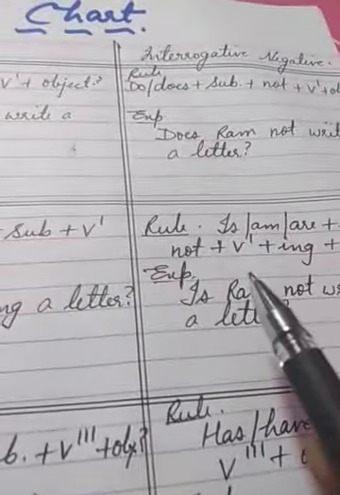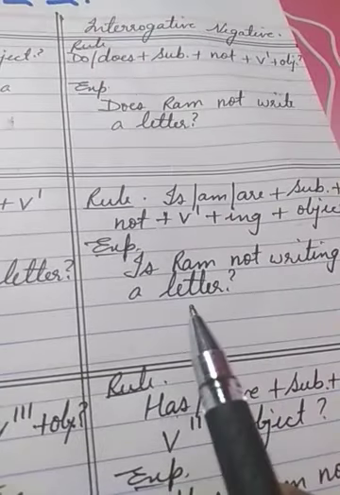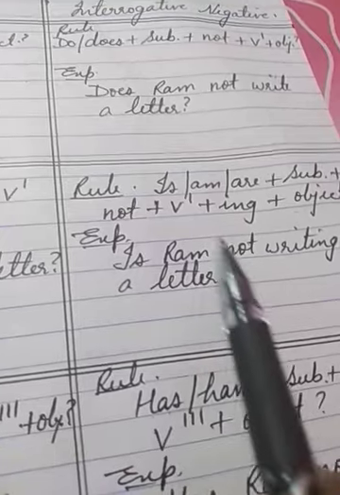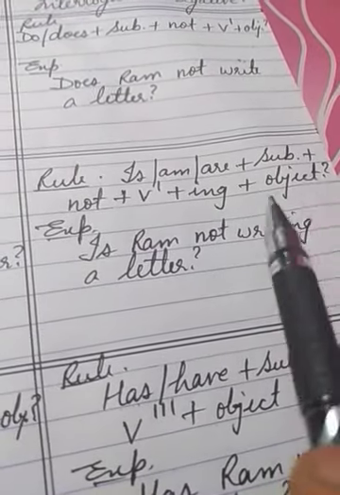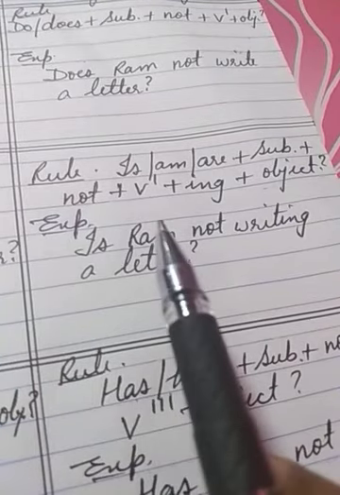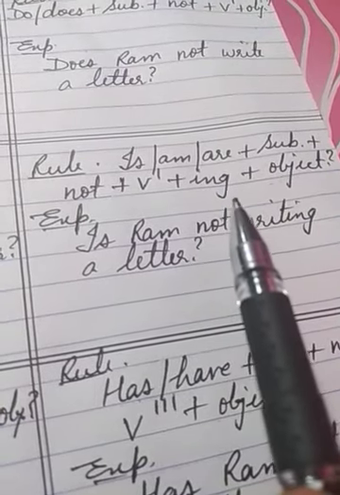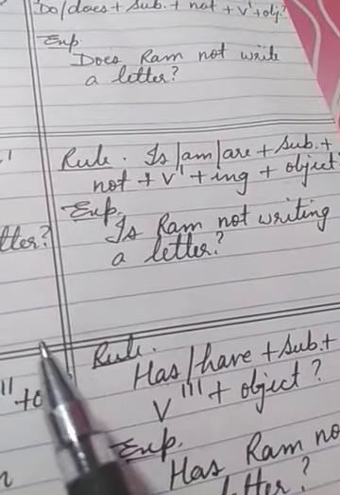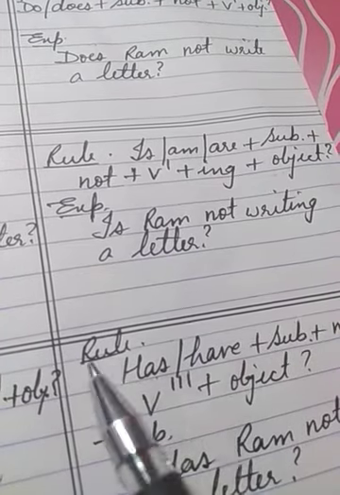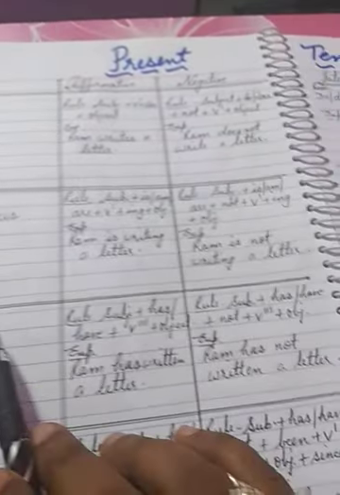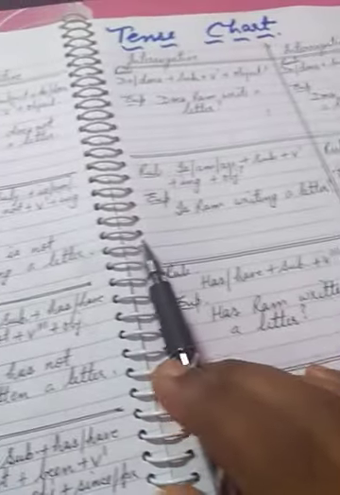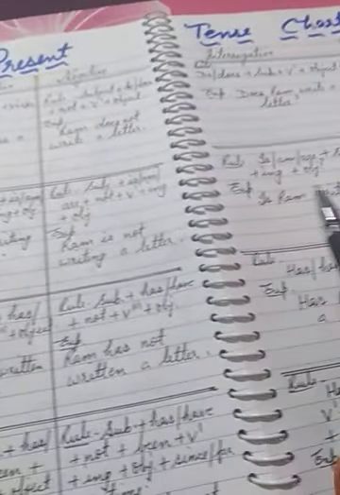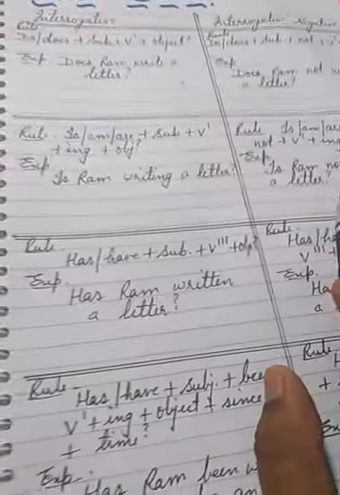Now next one is interrogative negative. The rule is is, am, are plus subject plus not plus verb first form plus ing plus object, question mark. Example, is Ram not writing a letter? So in this way I have completed present continuous tense with rule and example, and we have discussed all parts of this tense: affirmative, negative, interrogative, interrogative negative.